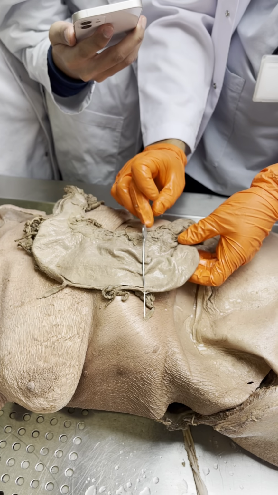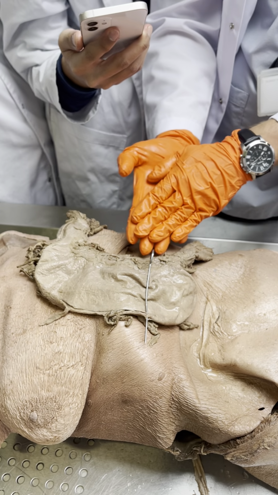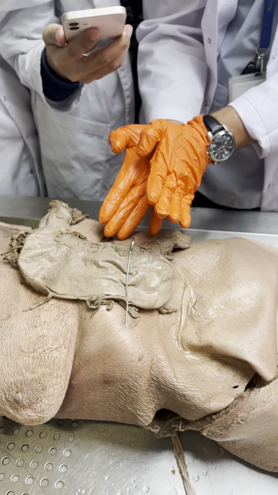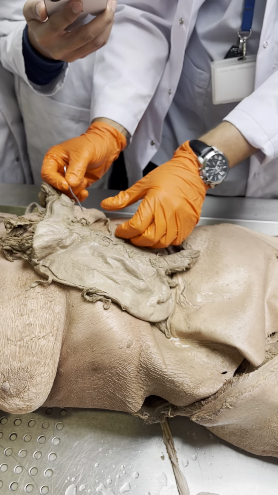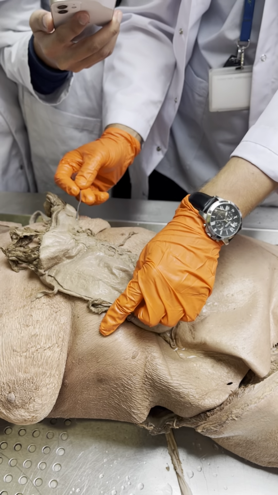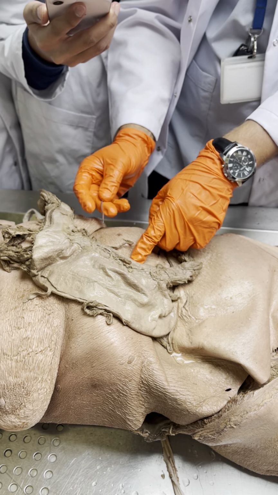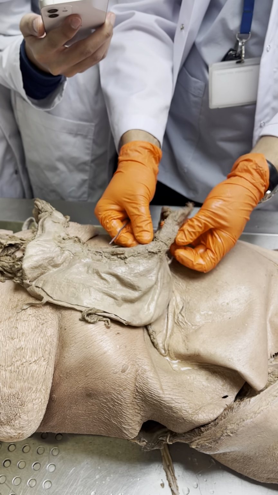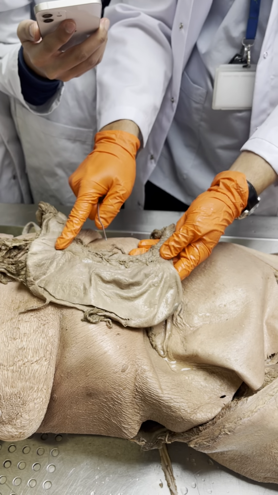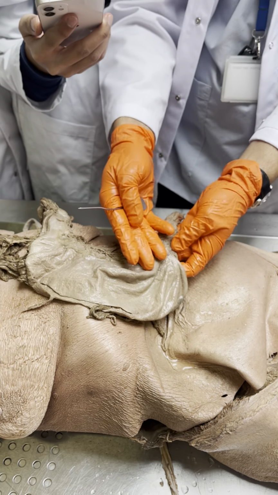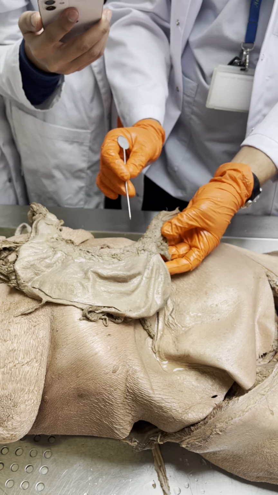And you know, the lesser and the greater curvature are not covered by the peritoneum. Here the peritoneum separates like this because it's the place where the vessels open. So all your arteries and veins enter at the curvatures of the stomach. That structure of the stomach is not covered by the peritoneum. The rest, of course, is covered by the peritoneum. It's an intraperitoneal organ.